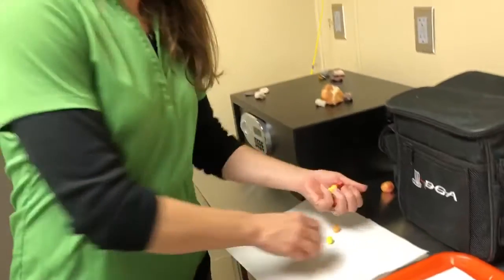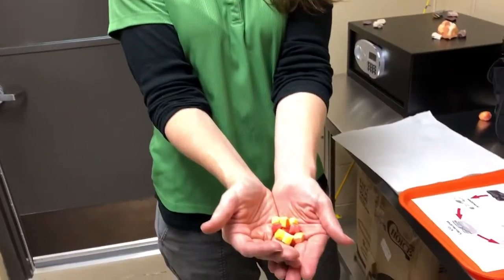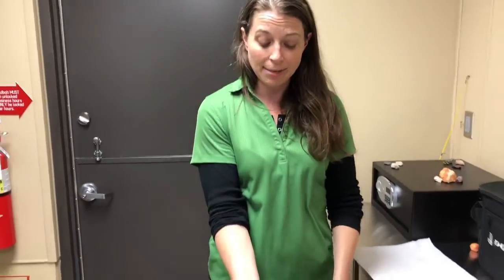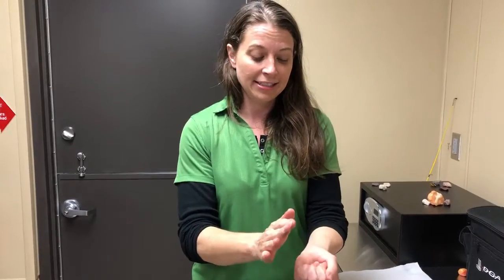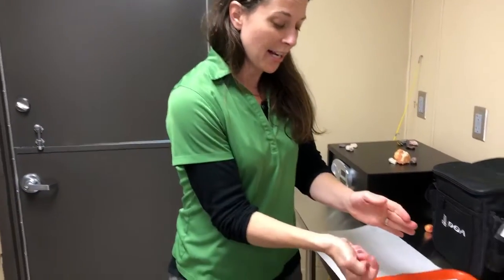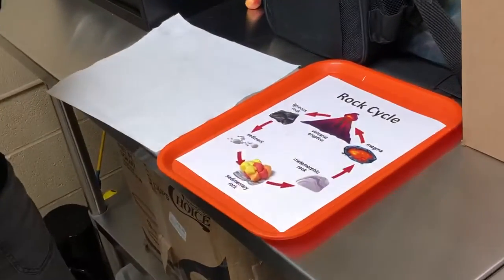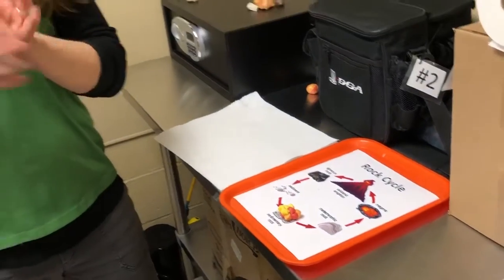So rocks are just sediment all squished together for one reason or another. So we're going to make a sedimentary rock, and all you have to do is take bits of Starburst and you just squeeze it together. They're usually just made mostly by pressure in the earth. Woo, lost a little piece, that's okay. So I'm going to make a sedimentary rock, and I'm going to put it right here on our rock cycle. So sedimentary rocks are just sediments or bits of smaller rock and particles squished together.